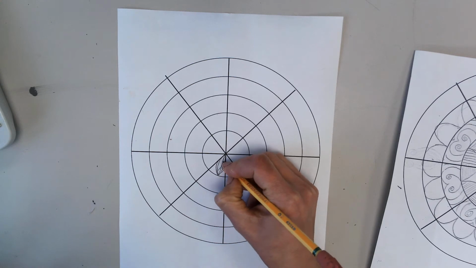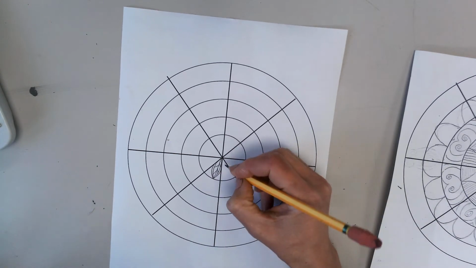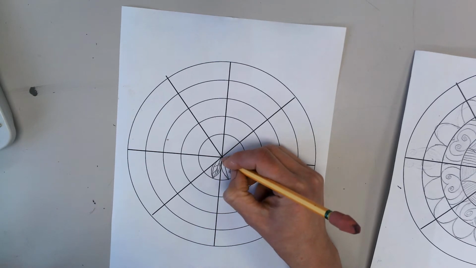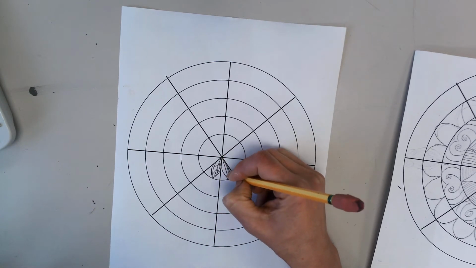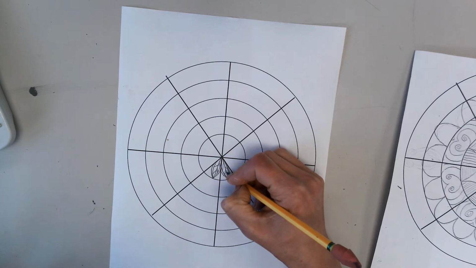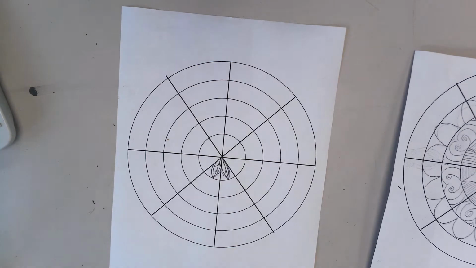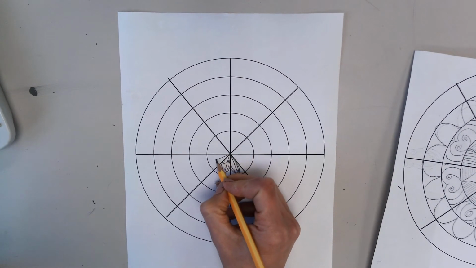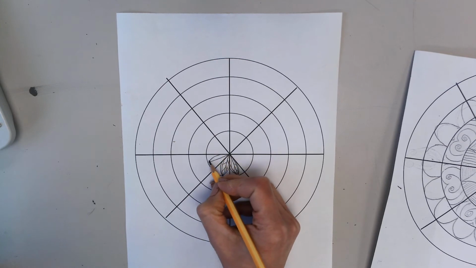You can make organic shapes, which are from nature, like a leaf like I'm making. You could certainly make geometric shapes. Those are the man-made shapes that follow rules, triangles, octagons, that sort of thing. And for each section, you want to do your very best to make them the same.